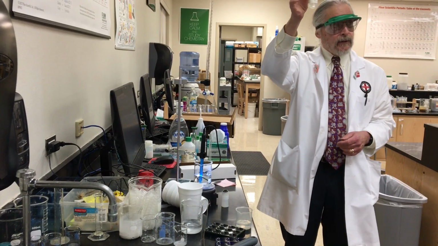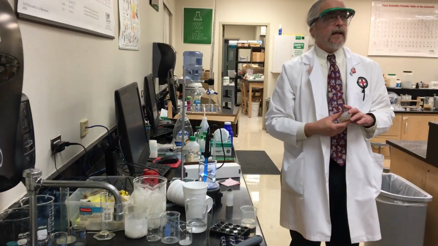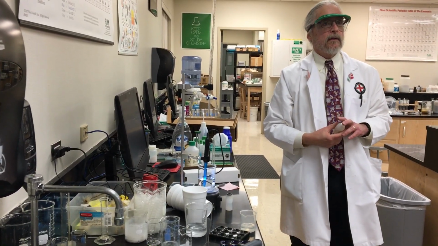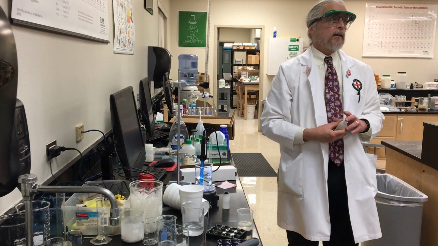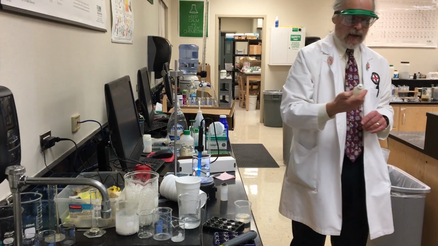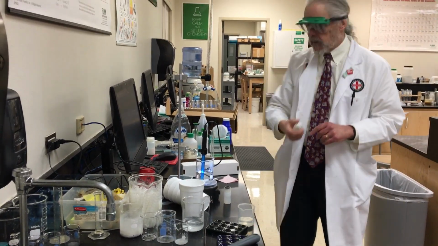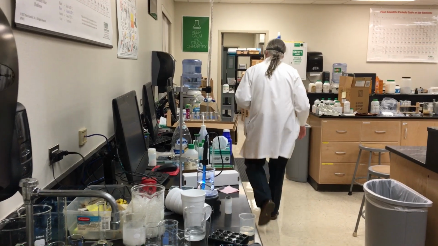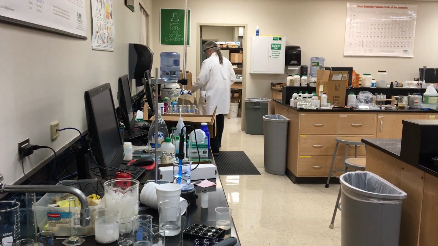I'm going to add an acid-base indicator. What does an acid-base indicator do? Turn funny colors. It changes color. This is phenolphthalein. Nope. My bad. I'm glad I looked. This is thymolphthalein. That's not what I wanted. I want phenolphthalein.